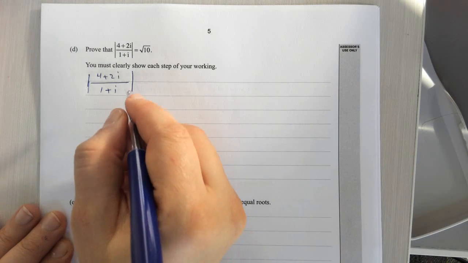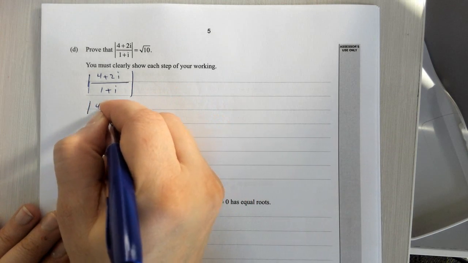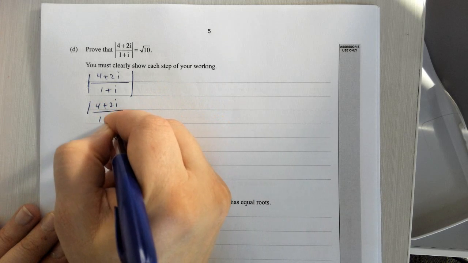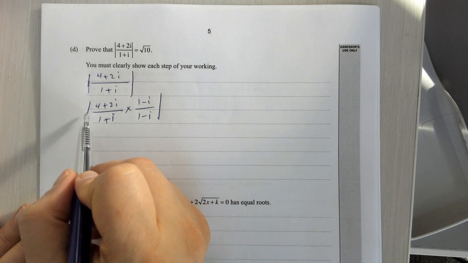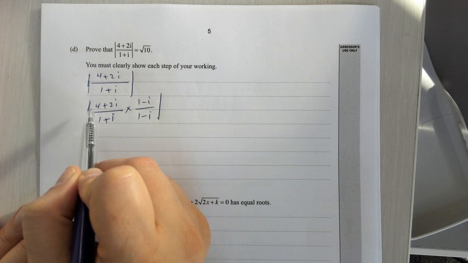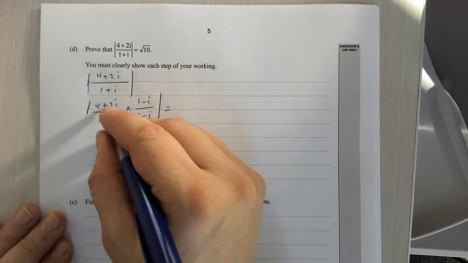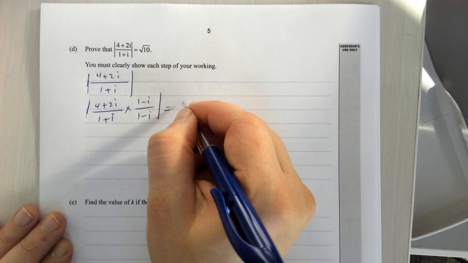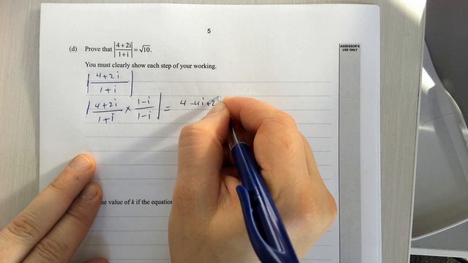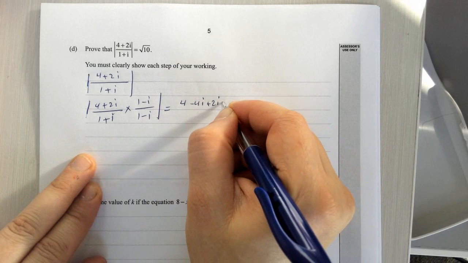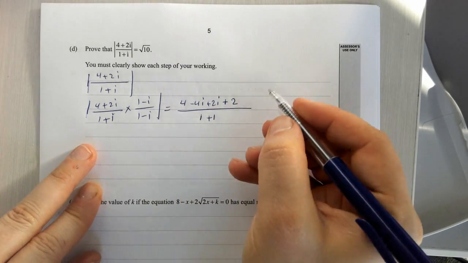Okay, so I know that I need to multiply by the conjugate. So you will go (4 plus 2i) over (1 plus i) times (1 minus i) over (1 minus i). And you can notice I've kept the modulus sign still the same because I haven't calculated the modulus, I'm just simplifying. So I will expand, I will end up with 4 minus 4i plus 2i plus 2 over 1 plus 1.